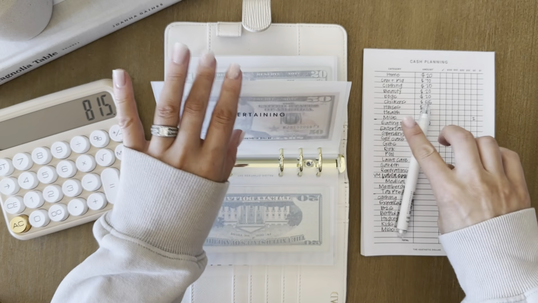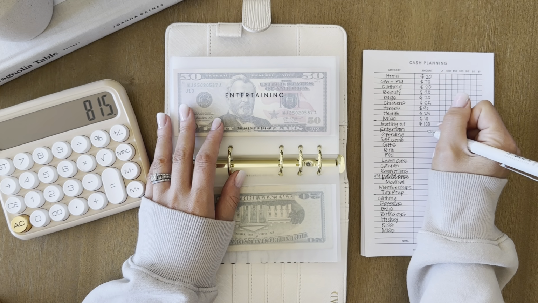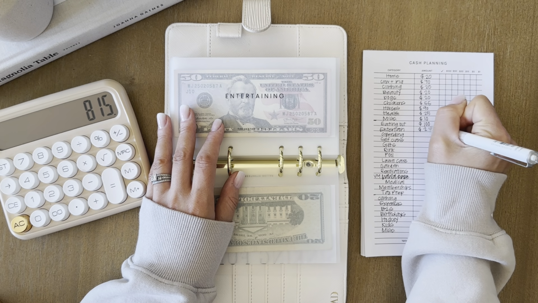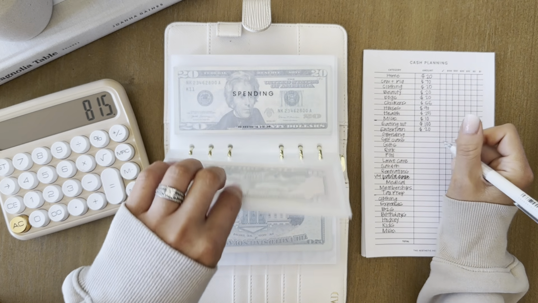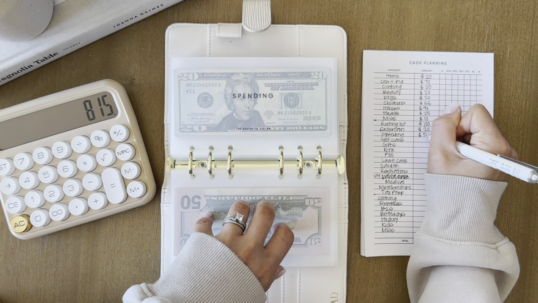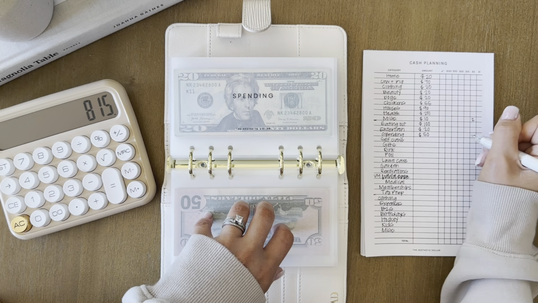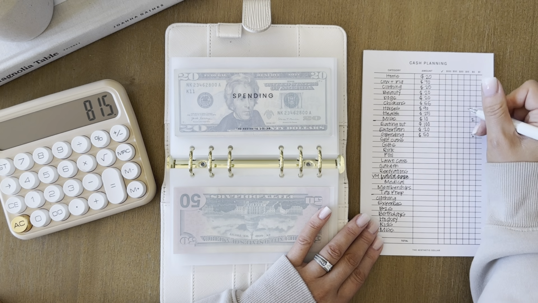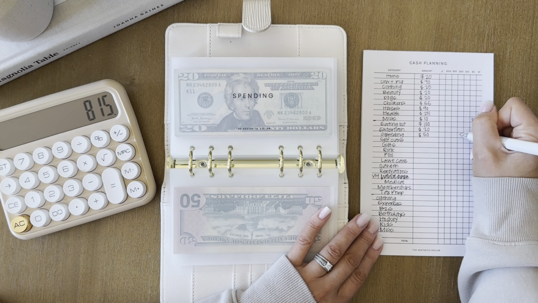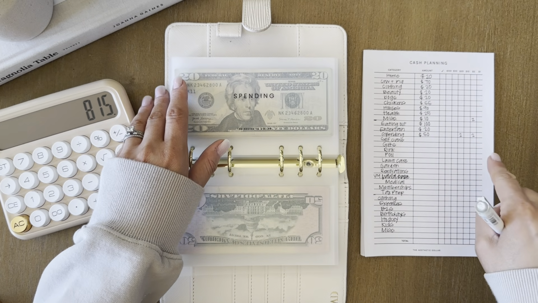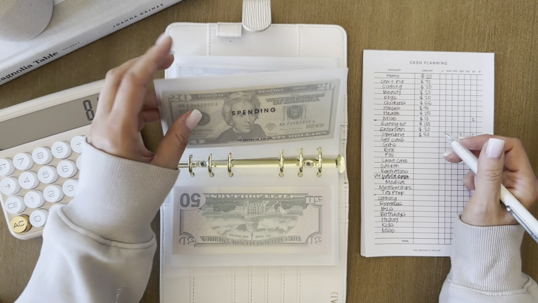Entertaining, we have 50 left in here. I don't think we're having people over anytime soon. But spending, we're gonna do our usual 50. My husband and I each get $25 a week for spending. So again, this one I also have to mark immediately: two 20s and two 5s, because we each get a 20 and a 5.